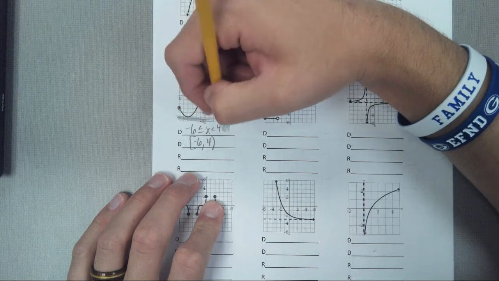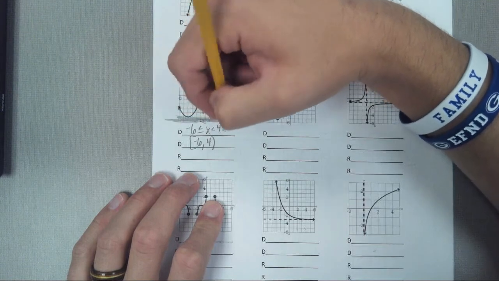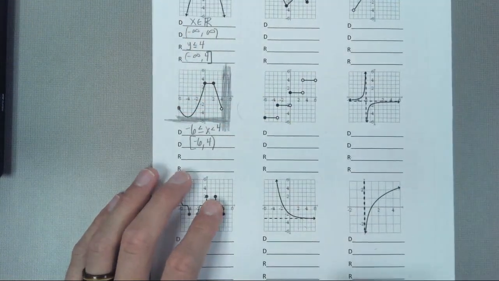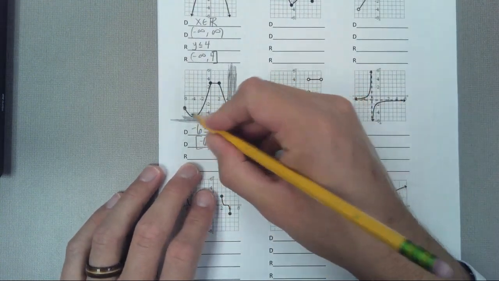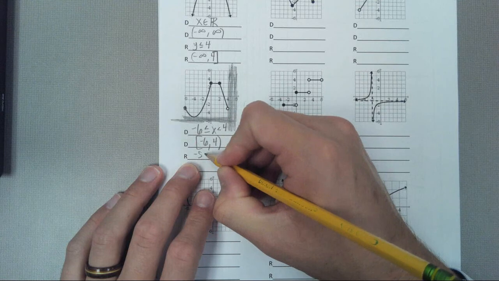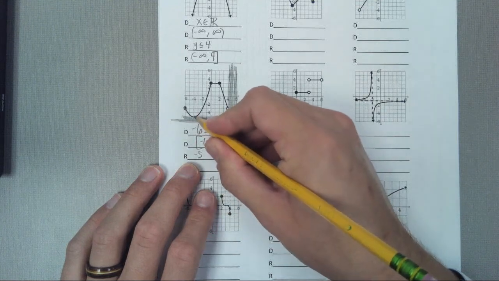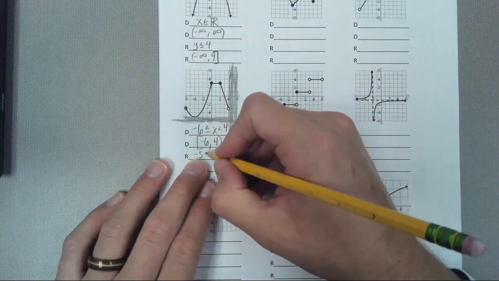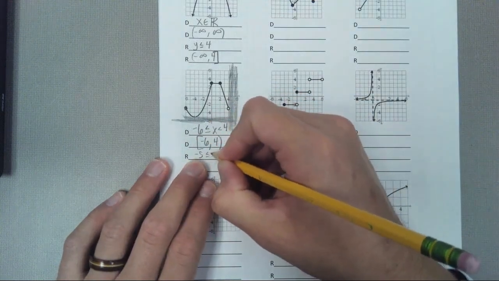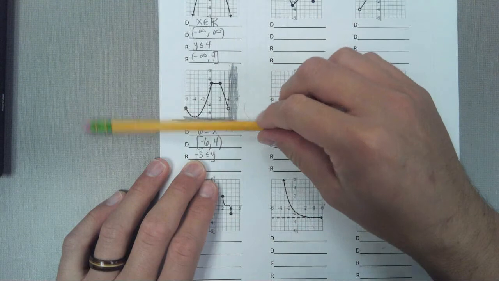So I'm going to do my shading, kind of like I did before. And my minimum value is that -5. So -5, and we've got to think about, is it evaluated at that value? Well, yes, it is. I've got a point. There's no hole or anything like that. So -5, less than or equal to y, and then I'm going up.